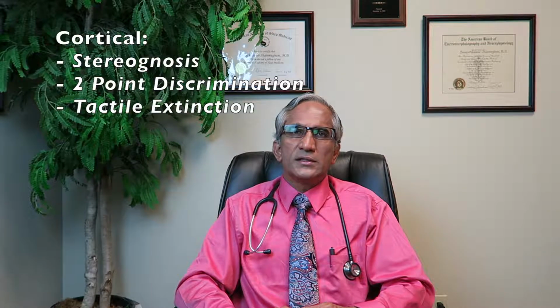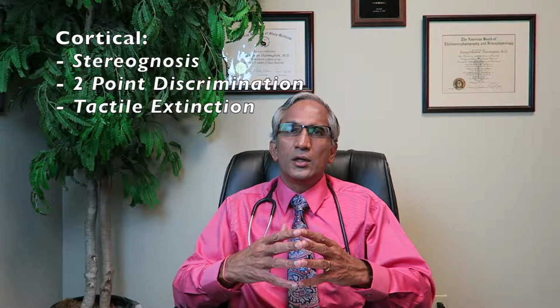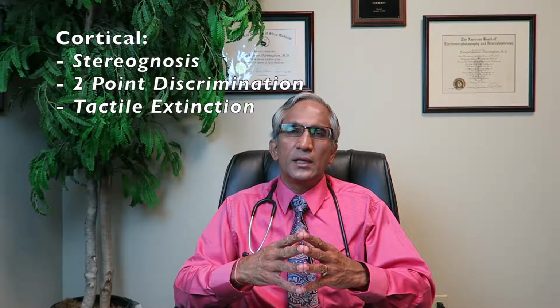On some occasions, testing cortical sensation is also helpful. Cortical sensation is tested by using stereognosis, 2-point discrimination, and extinction. To test stereognosis, give different coins like a dime, nickel, and a quarter, and ask the patient to identify them with their hands with eyes closed.